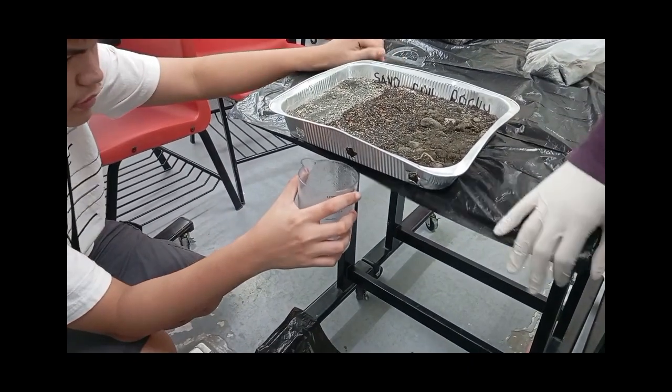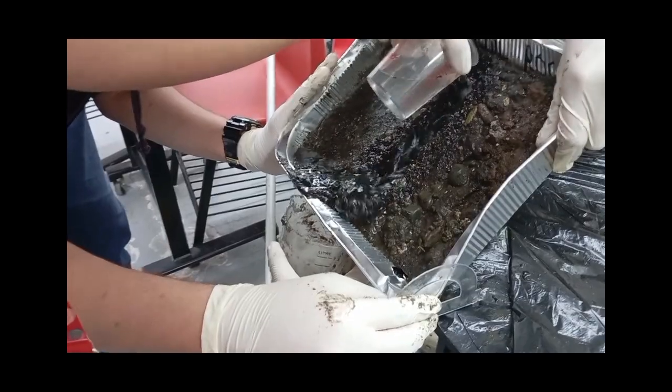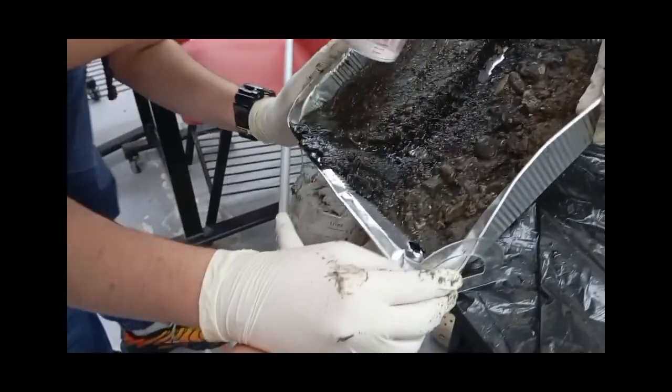Finally, our experiment highlighted how understanding these processes can guide better decisions. Natural forces like water and gravity may seem unstoppable, but with these strategies, we can work with nature to protect our landscapes and communities.